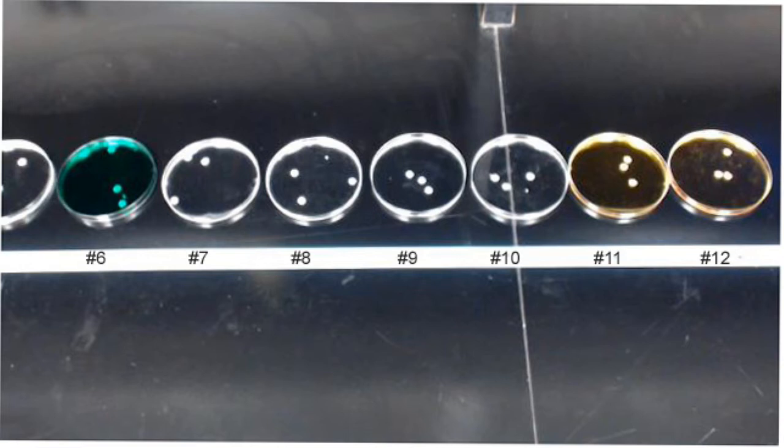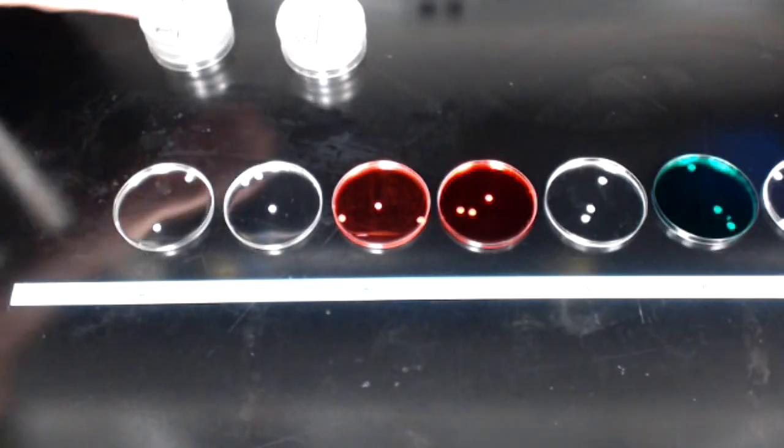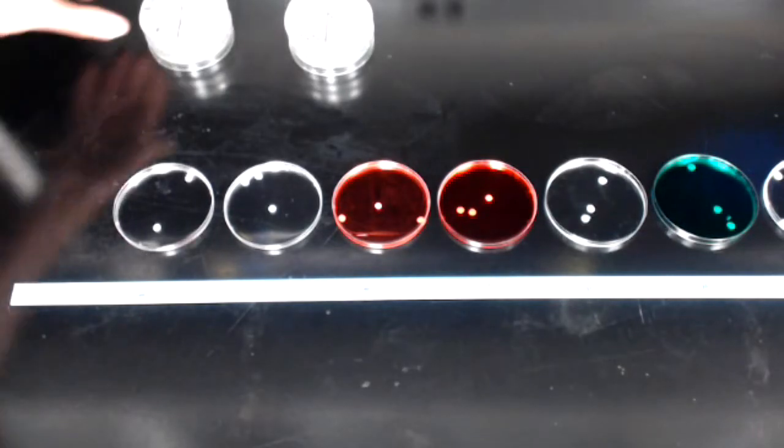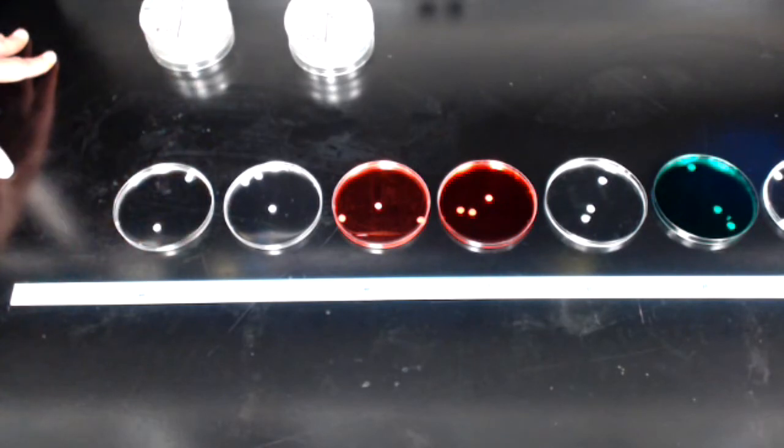I took the 3 plates labeled E. coli and I swabbed the surface of each of those 3 plates from a broth of E. coli. The 3 plates labeled Staph aureus, I swabbed the surfaces of those plates using a broth of Staphylococcus aureus. The other thing I did was I took each plate and divided it into quadrants.